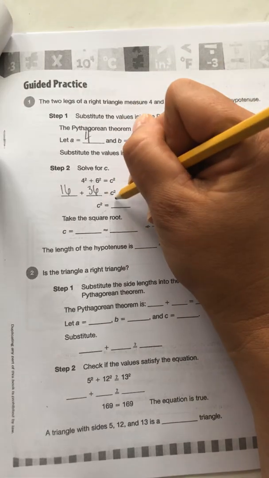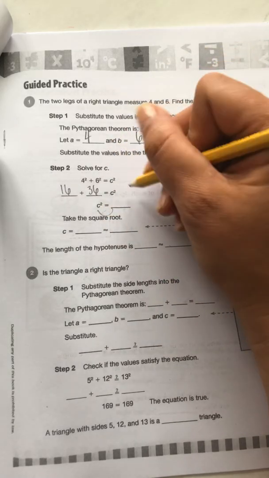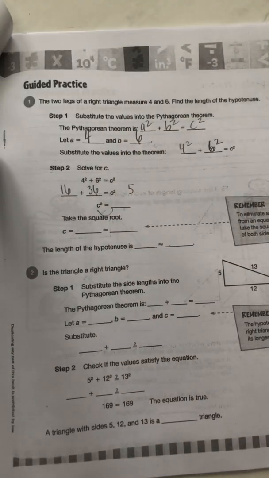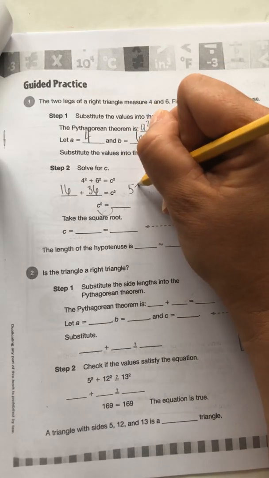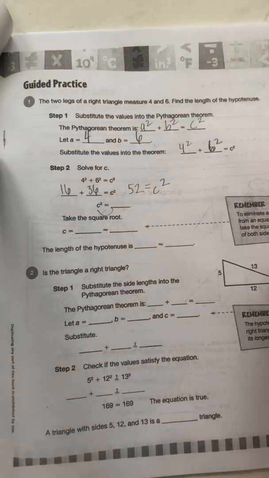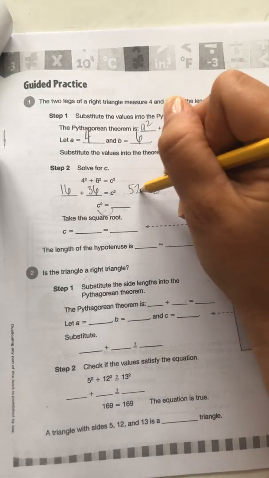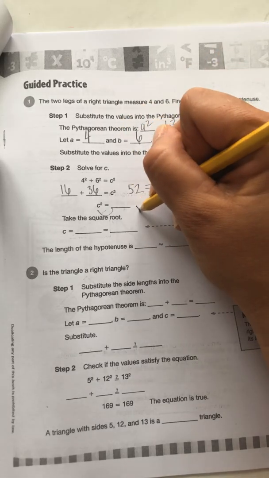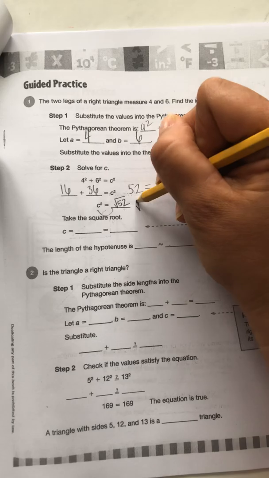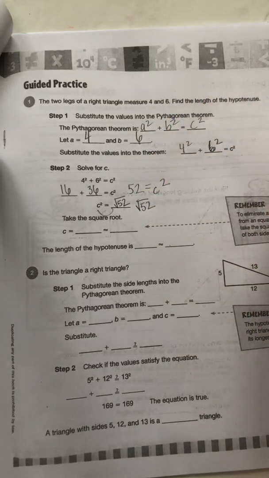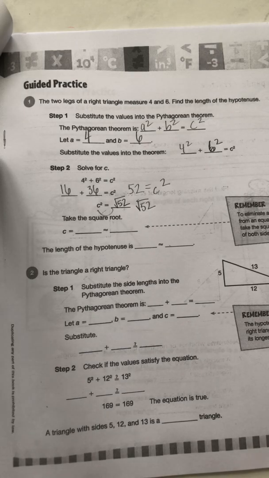So c squared is going to equal, I don't like the way they flip these around. I would say 16 plus 36 equals 52 equals c squared. That's how I would write it. And then you need to think, what times what equals 52? 52 is not a perfect square. So c equals the square root of 52.